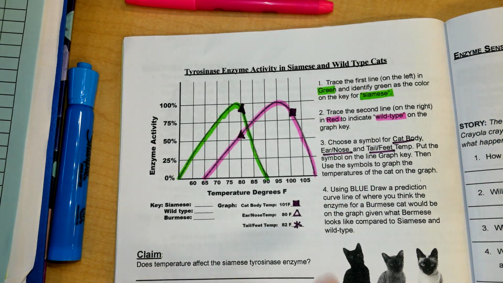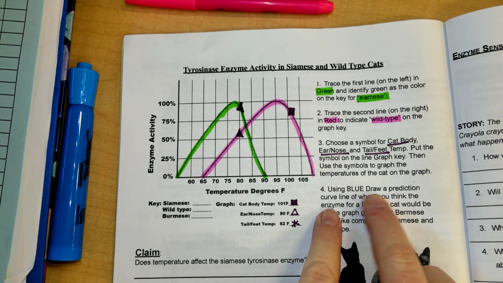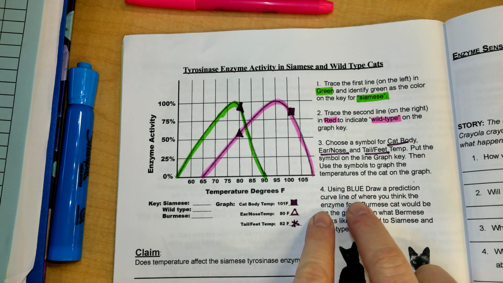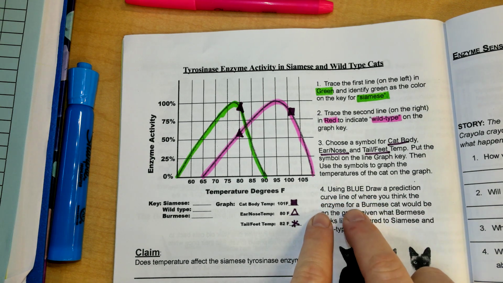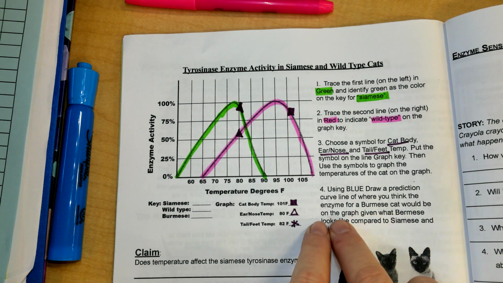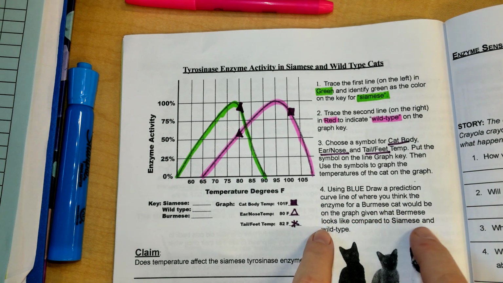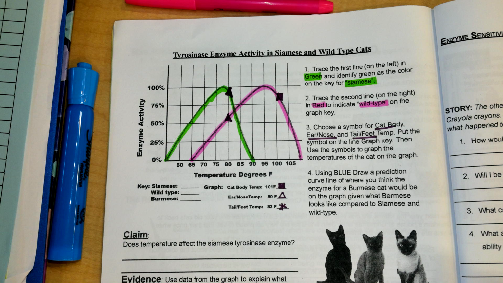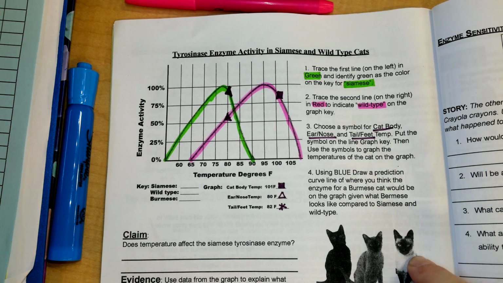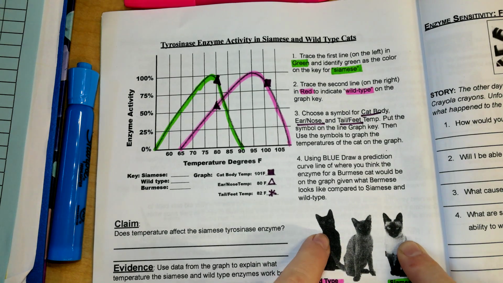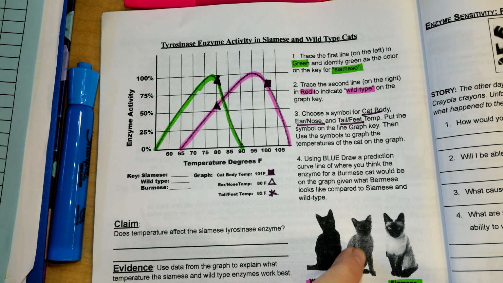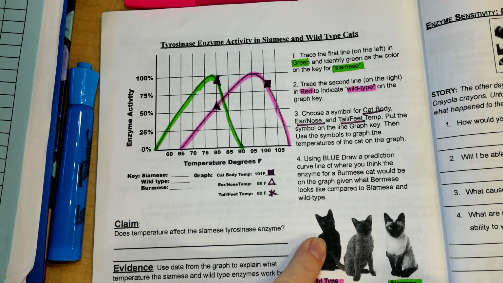We're also supposed to, using blue, draw a prediction curve line of where you think the enzyme for Burmese cat would be on the graph, given what the Burmese cat looks like compared to the Siamese. Remember that the Siamese has a very white colored body and the Burmese has a brownish one, and then the black is obviously a much blacker dark color.